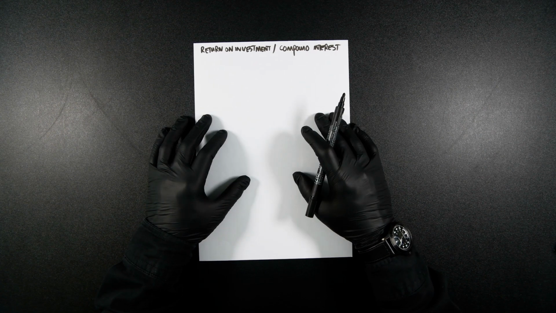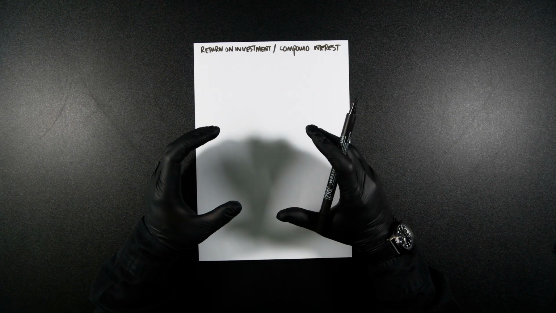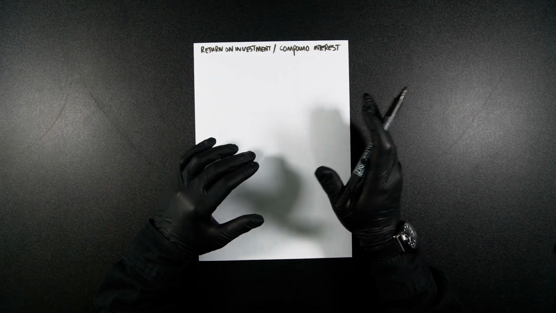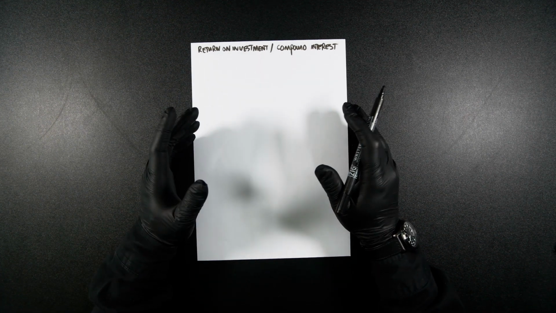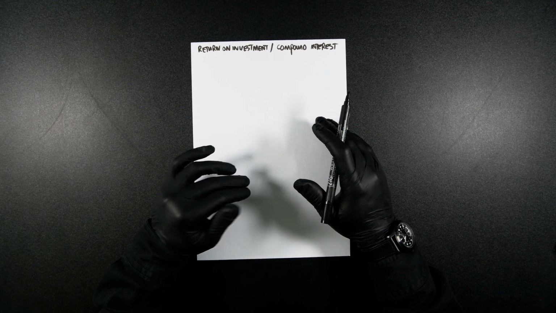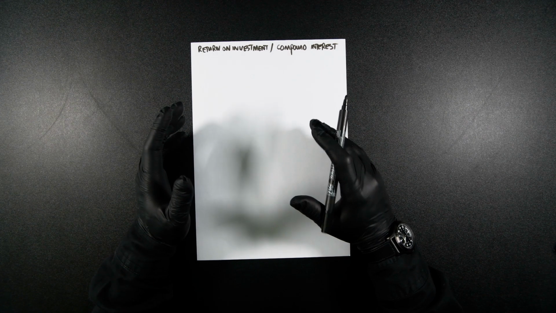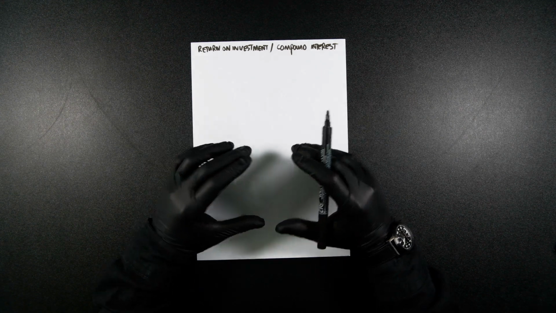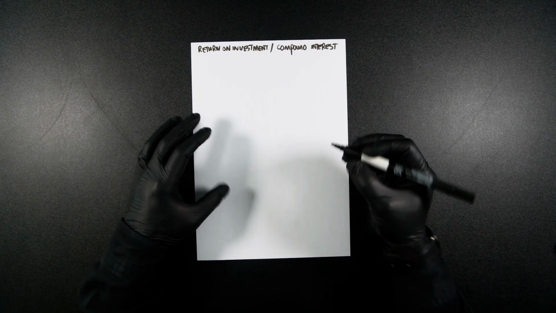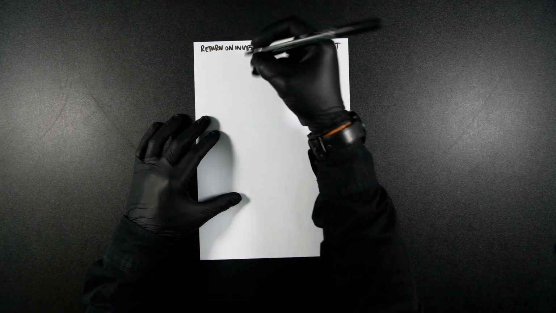So in this example, we have a scenario whereby you have an initial amount, you've invested it into an ETF, a bond, an ISA, and there is a percentage return. So how do you calculate what your return will be over a given amount of time? So first, we're going to need an equation.